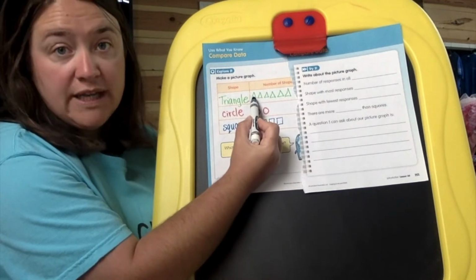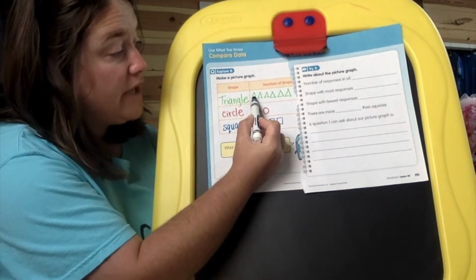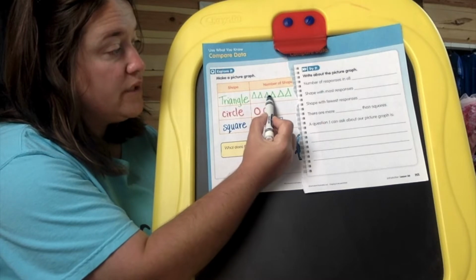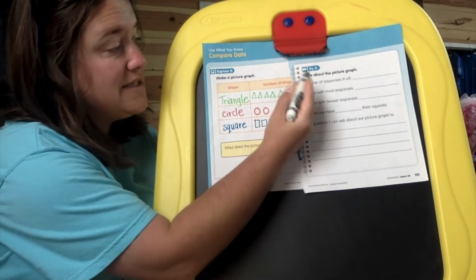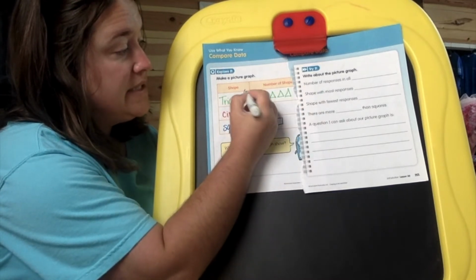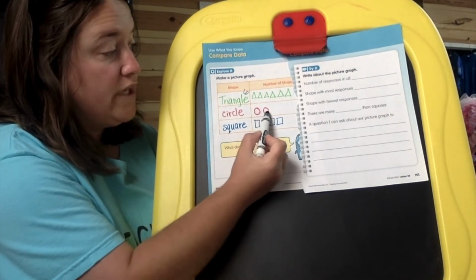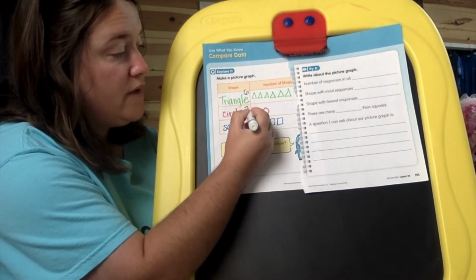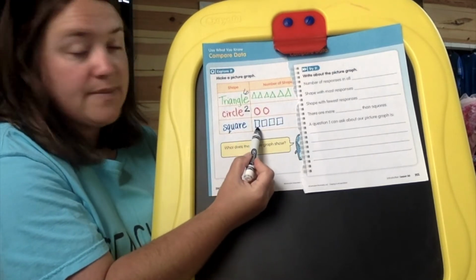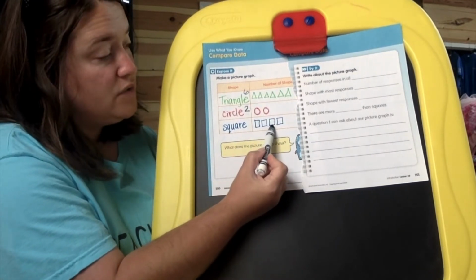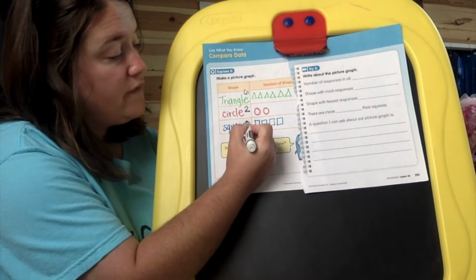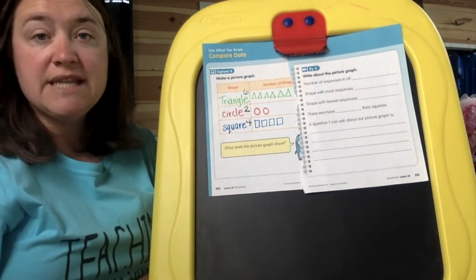So if I wanted to count triangles first, I would count those 1, 2, 3, 4, 5, 6. So I'll put 6 of those. And then I could count my circles, 1, 2, I have 2 of those. And then I could count my squares, 1, 2, 3, 4, 4 of those. Now we will just add those.